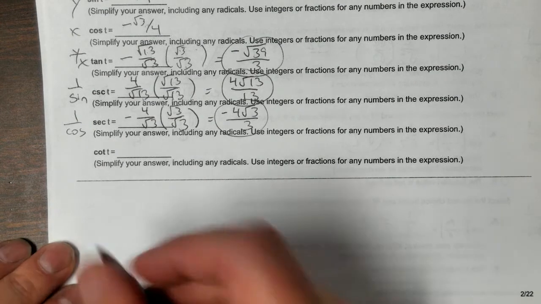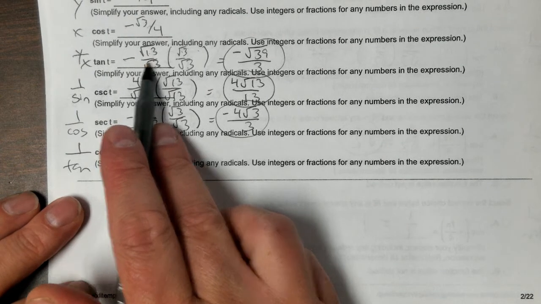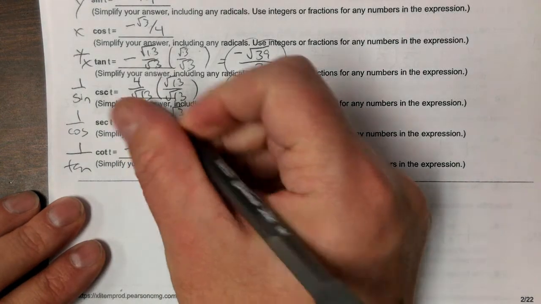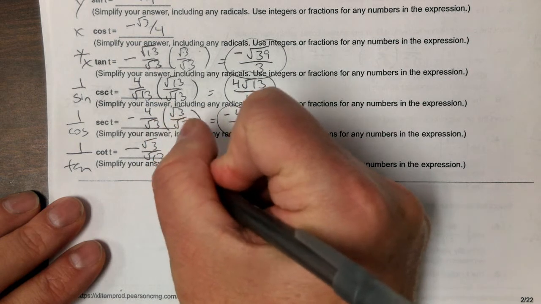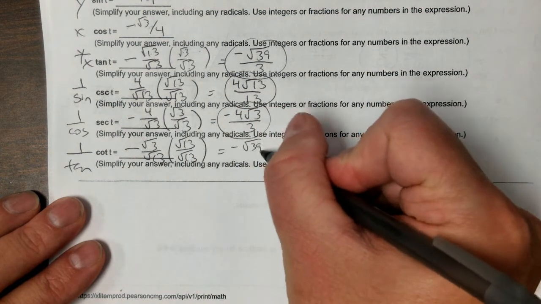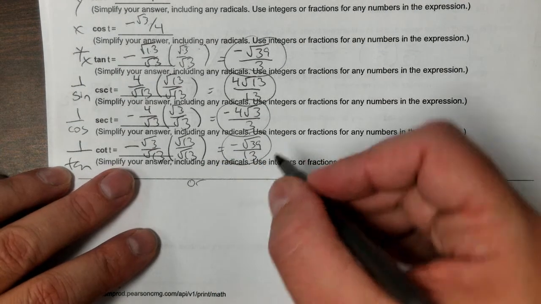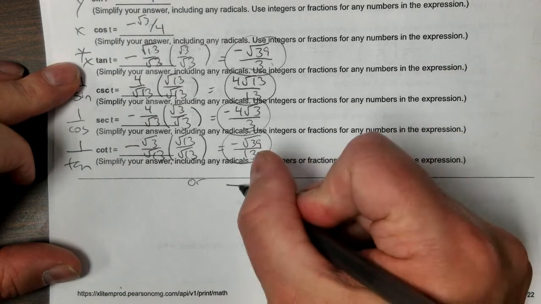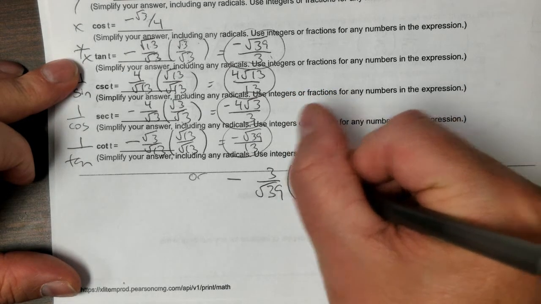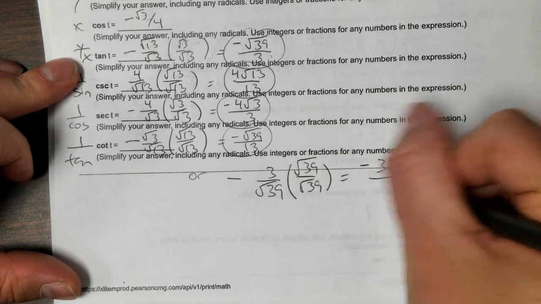And then for cotangent, this is like 1 over tangent. So flip this one or flip this one. It's easier to flip the first. I guess I could show it both ways. Negative square root of 3 over square root of 13, and then rationalize that. So you get negative square root of 39 over 13. So that's one way to do it. Or if you flip your final answer, you'd have 3 over square root of 39. Then rationalize that. So you get negative 3 square root of 39 over 39.